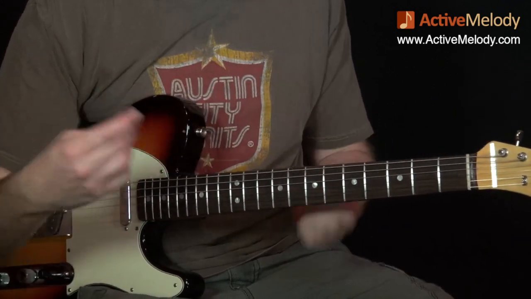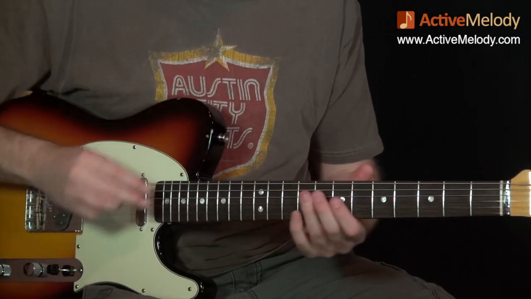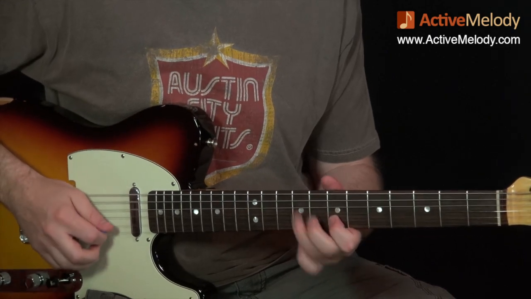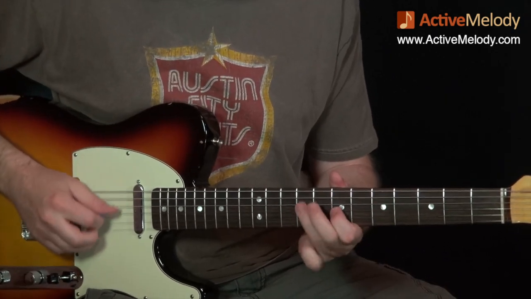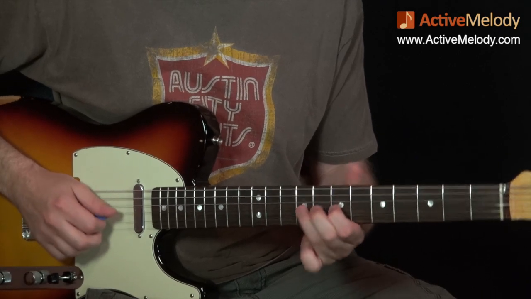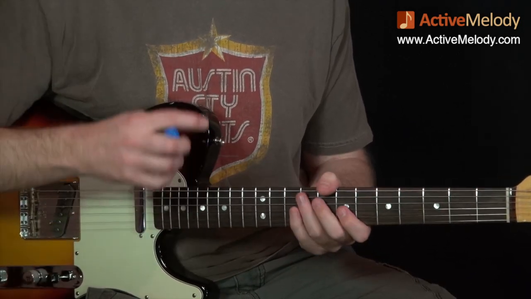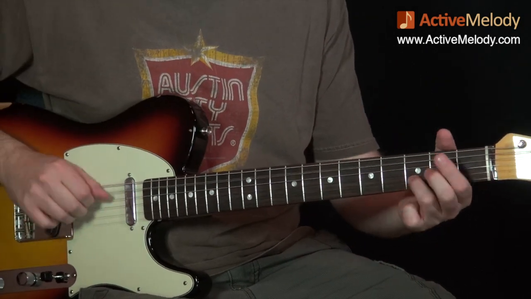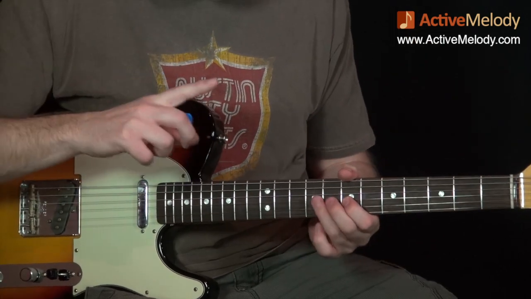So the minor pentatonic scale gives you that real bluesy thing, and then in the major pentatonic scale, you're kind of playing like the Allman Brothers. You get the real happy sound. And that's the difference. It's a different mood. So when I heard that little intro, it sounded happy. So that's the why.